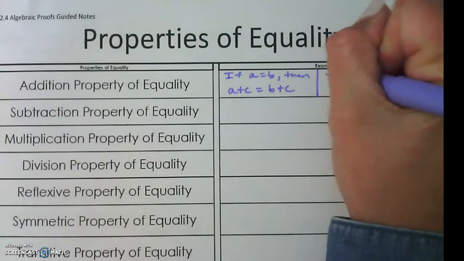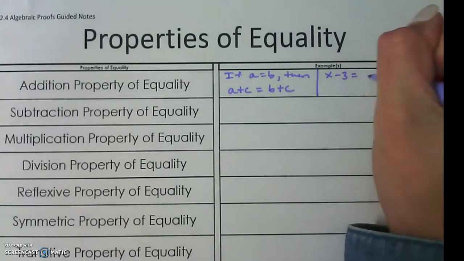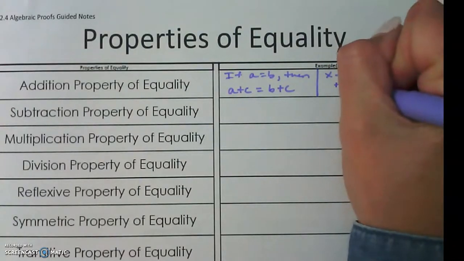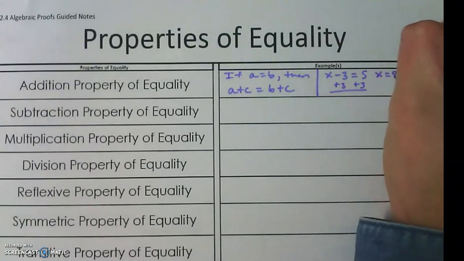So if we were using a more algebraic example, we would say that x minus 3 is equal to 5. Well, in order for us to solve for x, we're going to add 3 on both sides to give us x is equal to 8.